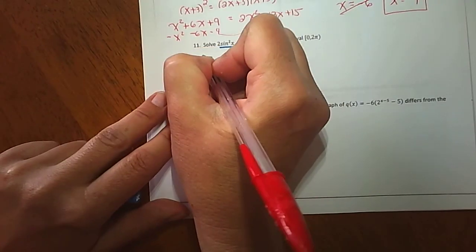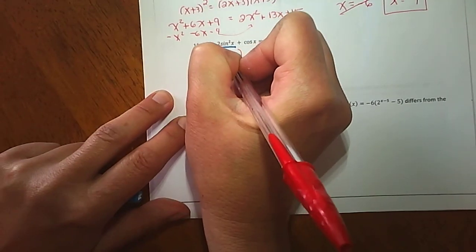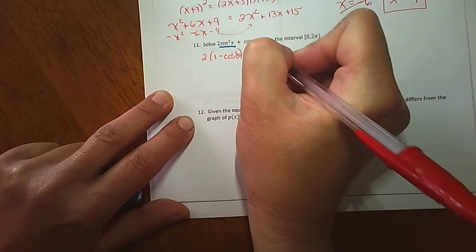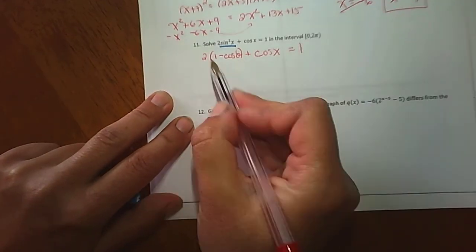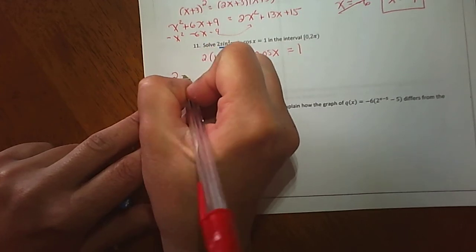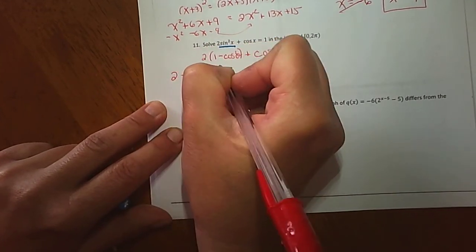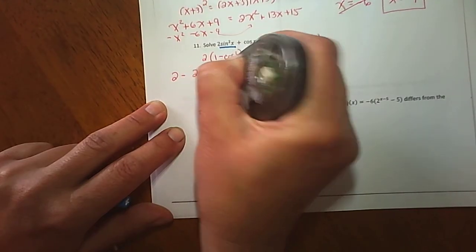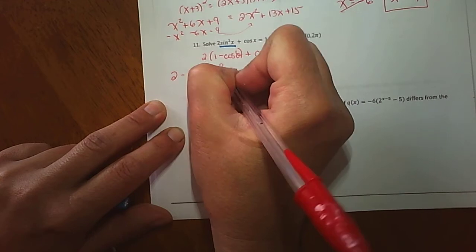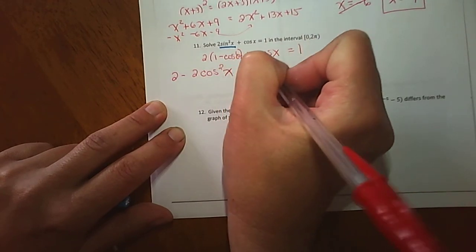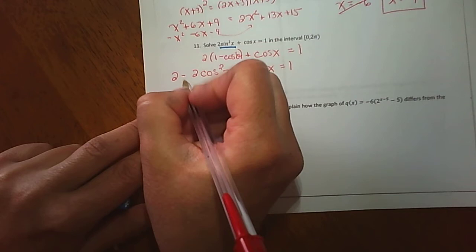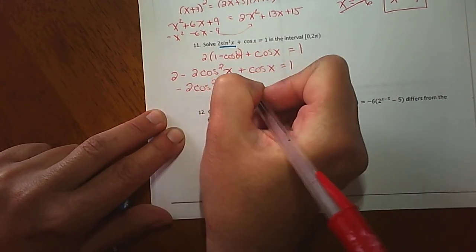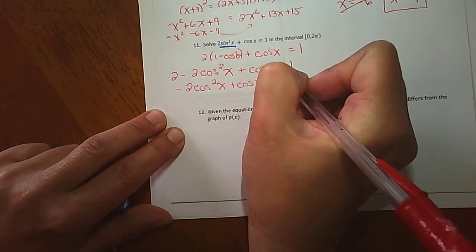So I'm going to bring down the 2, and where sine squared is, I'm going to replace it with 1 minus cos squared, plus cos x equals 1. And now I'm going to distribute the 2. So I get 2 minus 2 cos squared theta, or x we're using here, sorry, plus cos x equals 1. Now I'm going to put this in the correct order. So it's negative 2 cos squared x plus cos x plus 2 equals 1.